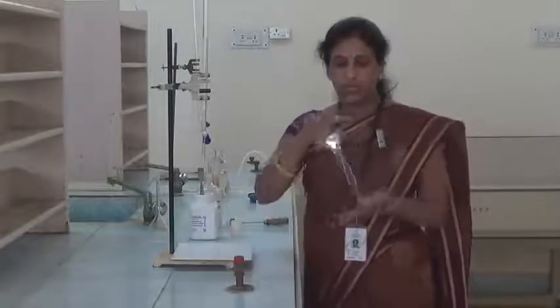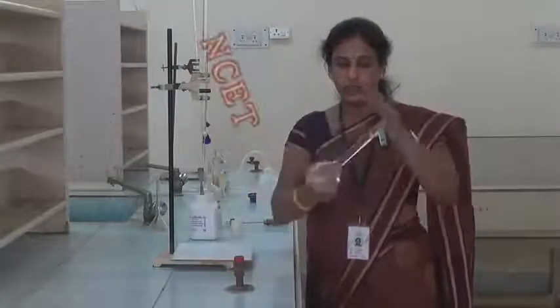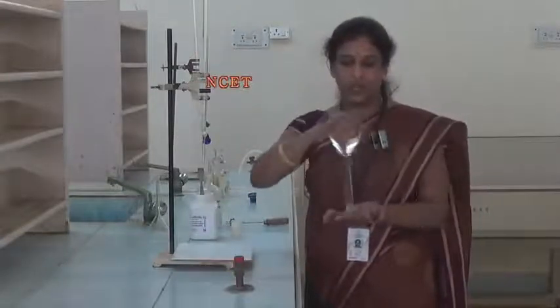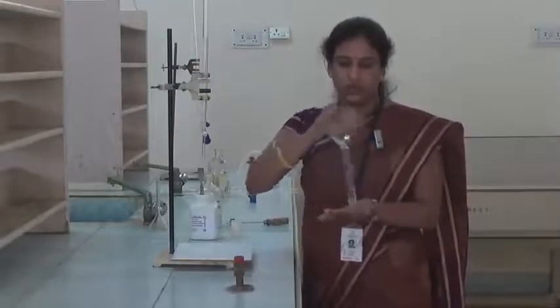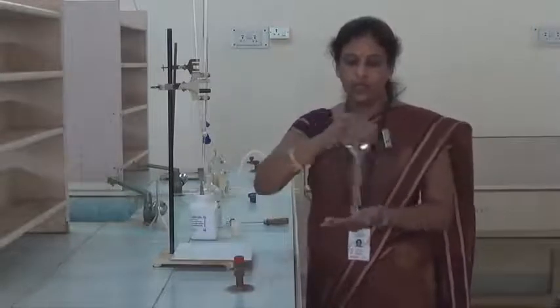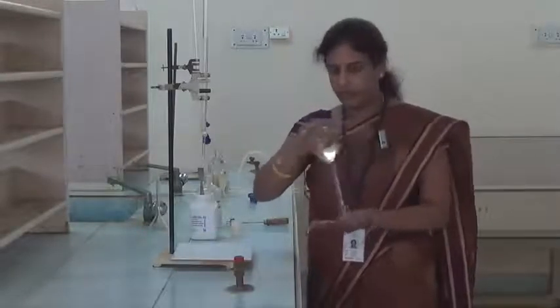So if you forget to mix the solution, then you will get different concentration. Usually at the bottom level different concentration and top level is different concentration. So we have to mix the solution well. This is very, very important.